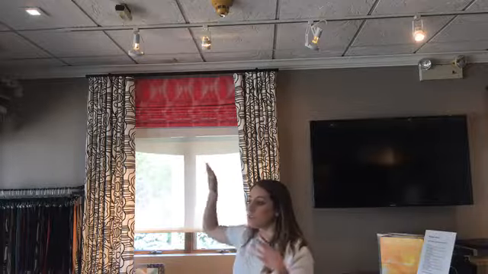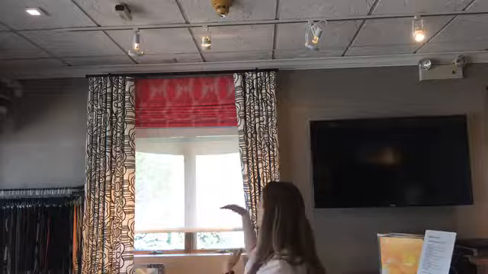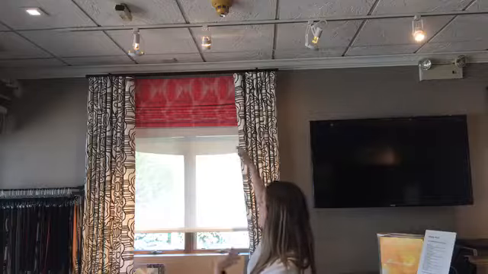Now, if you're saying, look, this look to me is a little too drastic. I don't plan on putting a Roman shade or any kind of shade underneath my drapery rod. So what do I do with that 12 to 15 inches of space between the top of my window and the bottom of my crown?